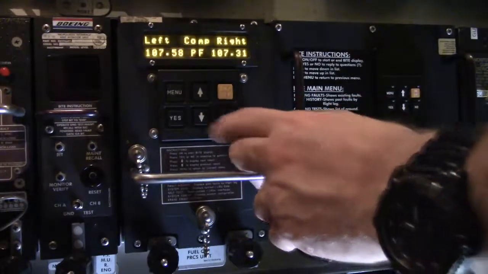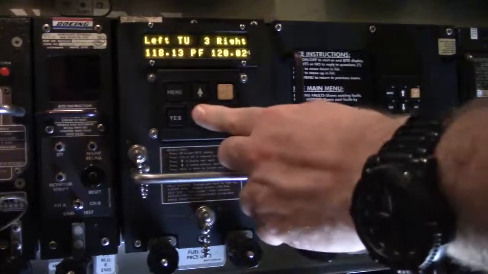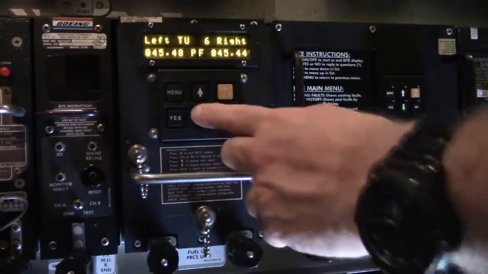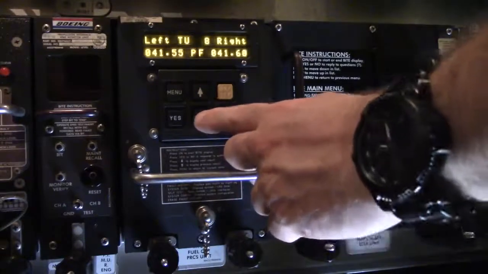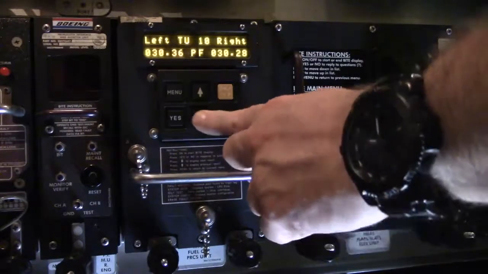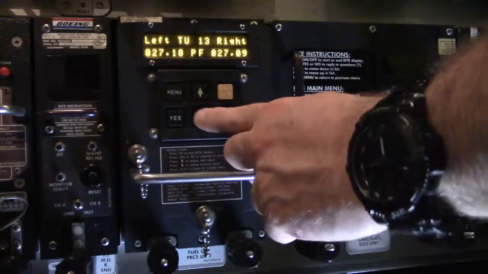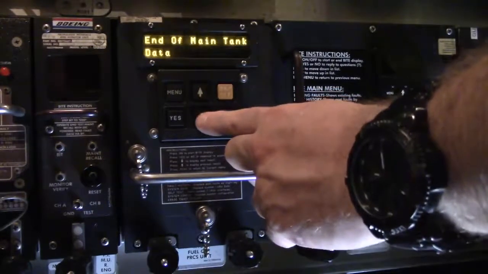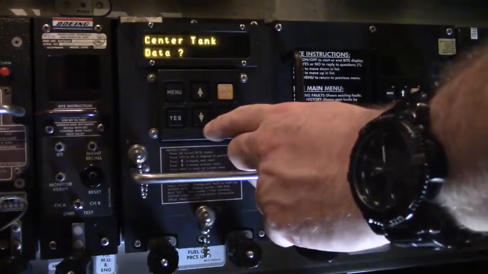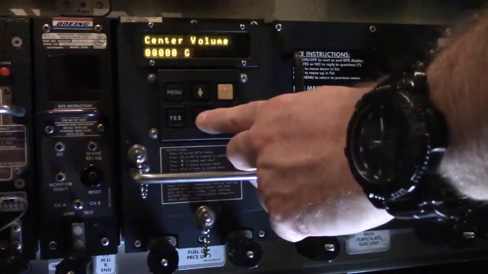I'm scrolling through here: mass, density, fuel volume, and finally main tank unit capacitance measurement. This is where you're checking each of the tank units in the left main tank and in the right main tank. In the back of AMM 28-41-00 715, there are some dry capacitance tables along with some data retrieval charts to assist you in troubleshooting. There are 14 tank units in each of the left and right main tanks. As we scroll through these, it's eventually going to come to the center tank data. And again, we're going to see fuel mass, density, fuel volume, and tank unit capacitance.